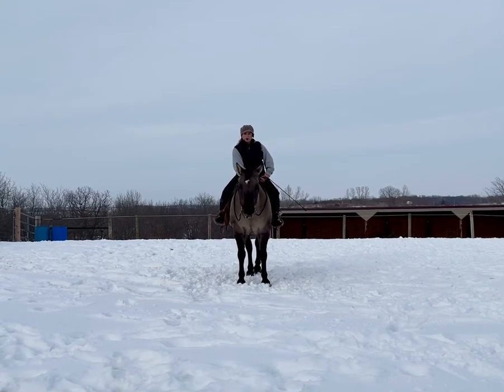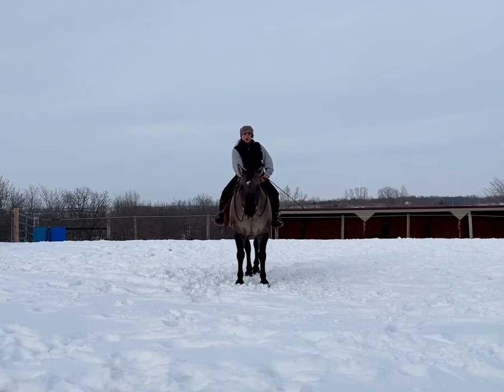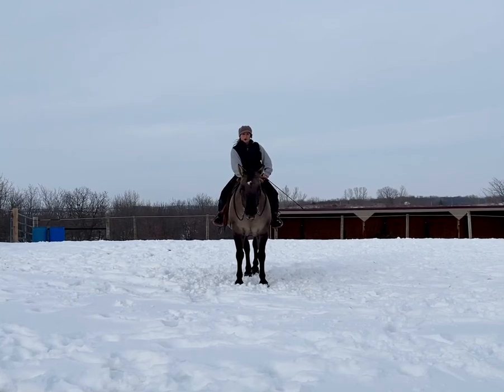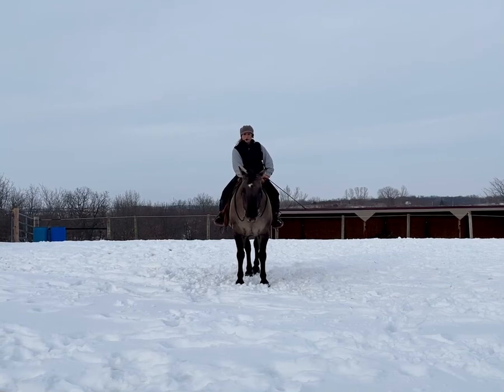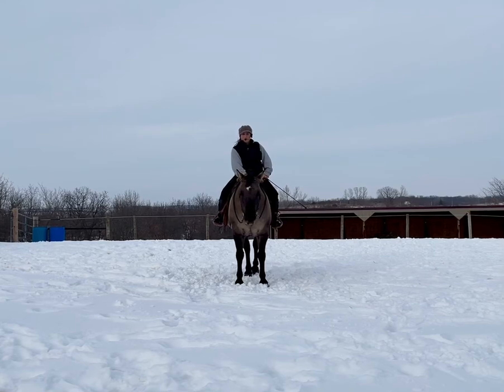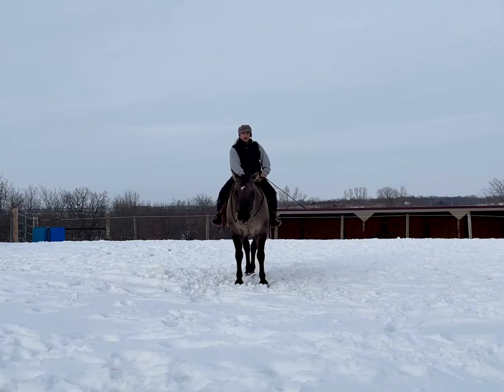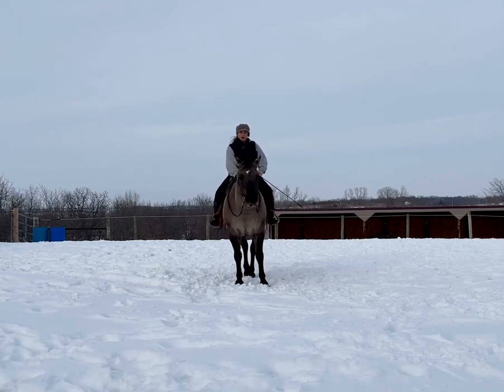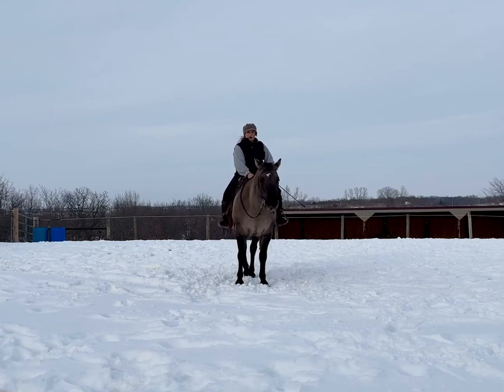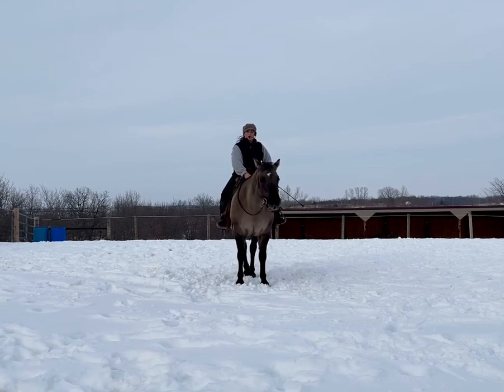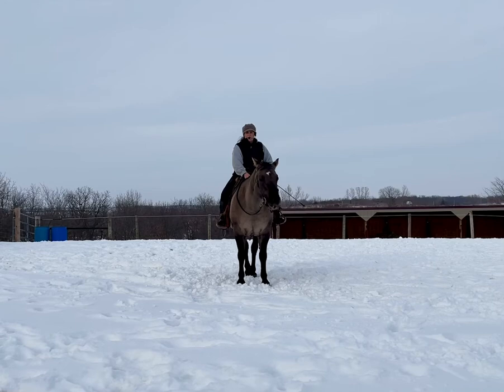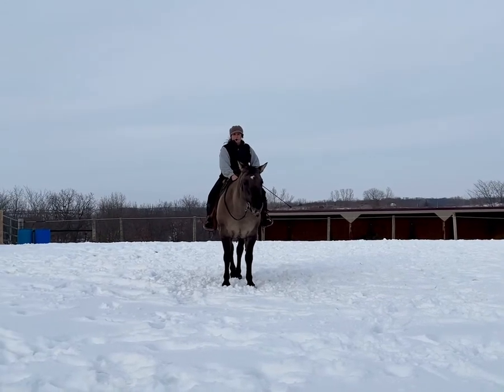So today I'm going to show you 3 different ways that you can develop your hindquarter yields. The hindquarter yield is used in lots of very advanced maneuvers. It's everything that's required for haunches in. It's a big component of side passes. It's a big component of any lateral maneuver, as well as flying lead changes. So the better your hindquarter yields are in every which context you can think of, the easier those high-level maneuvers will come to you when you're ready.